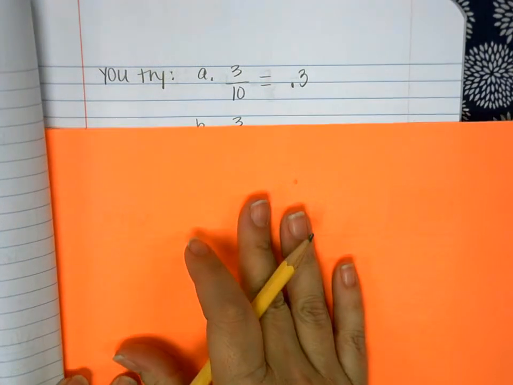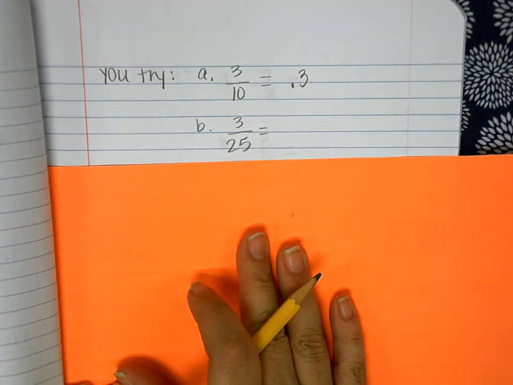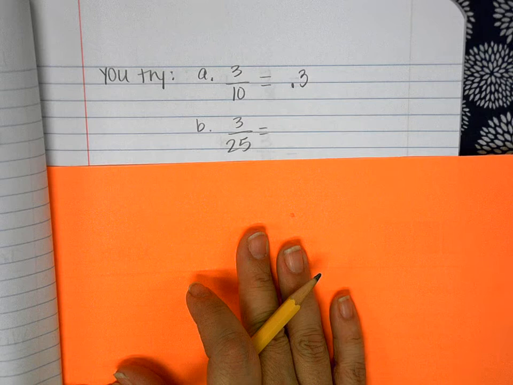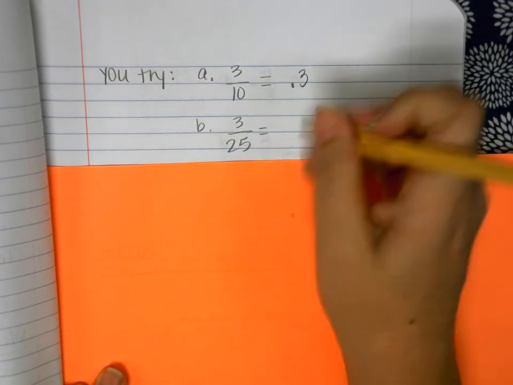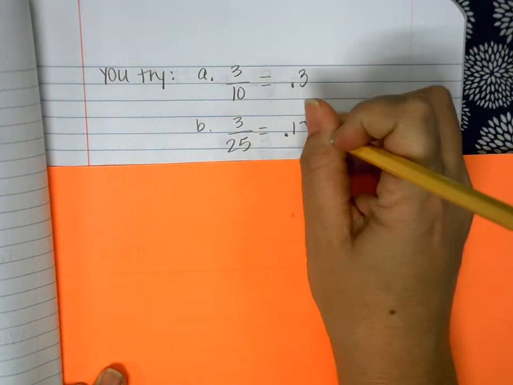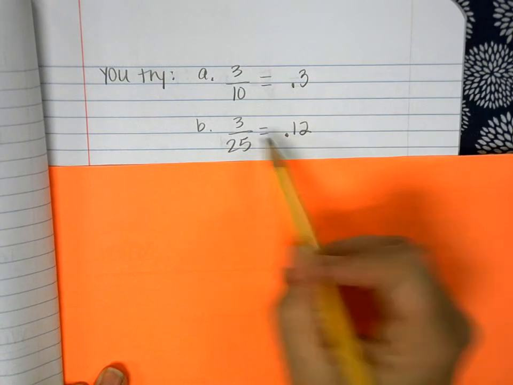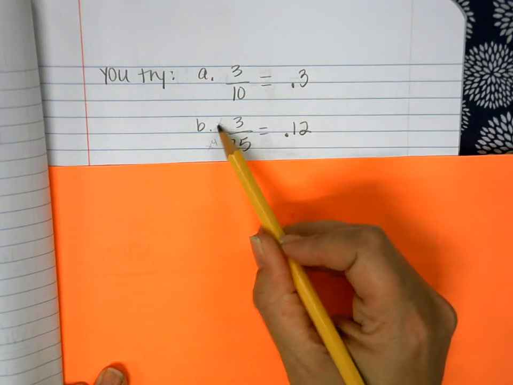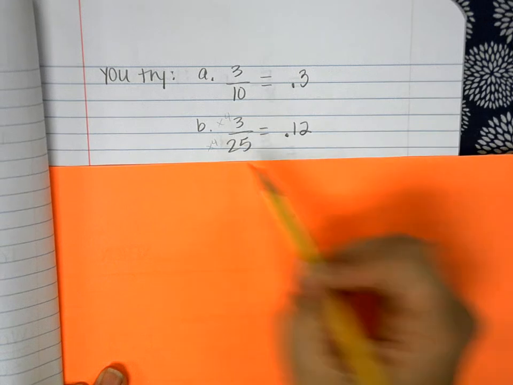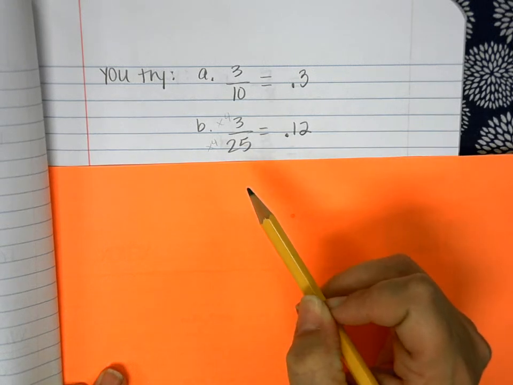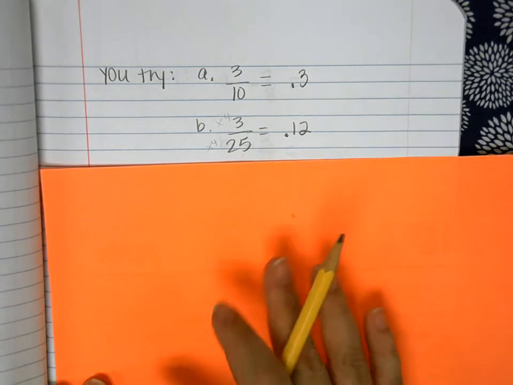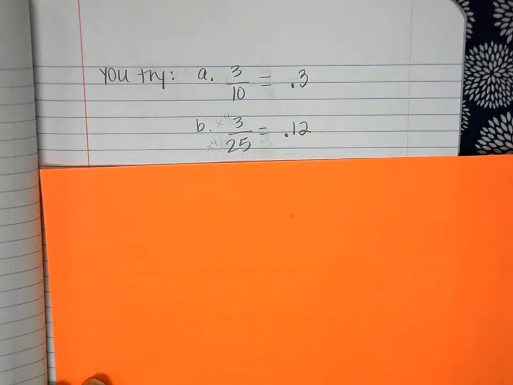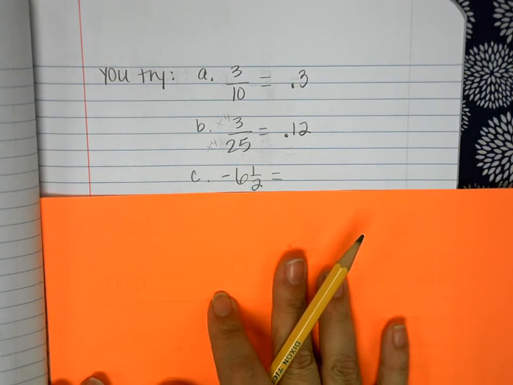Okay, let's try this one. 3 over 25. Raise your hand when you have it. Logan. 0.12. How'd you get it? 25 is 1/4 of 100. Times 4, right? Yeah, good. To get to 100. And then you saw the 25, so you knew, oh, I have to multiply times 4 to get to 100, right? Good job.